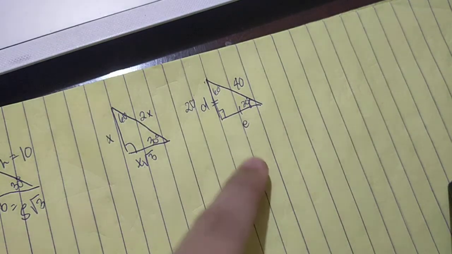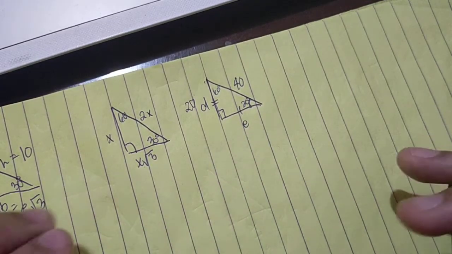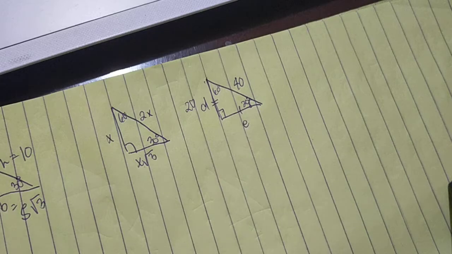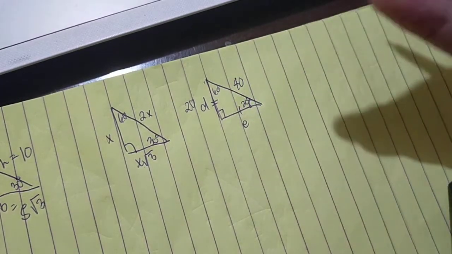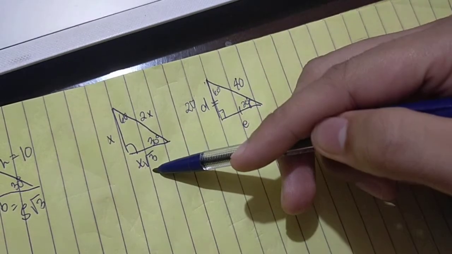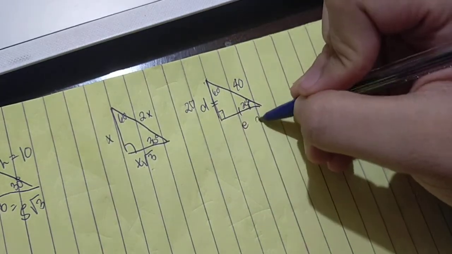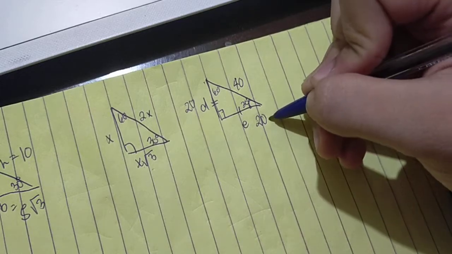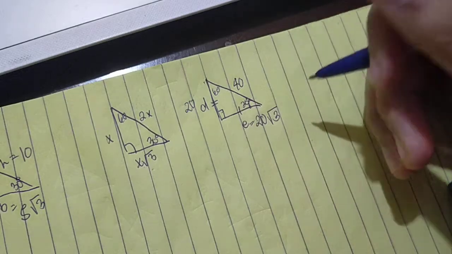So, let's proceed to letter E. Yung other side na E. Now, as we know, first thing that we need to get is the shortest side lagi. Kasi yun yung basihan natin. That is our basis to get the other sides. So, our second leg will be the shortest side multiplied by square root of 3. So, 20 times square root of 3. And that's it. Kompleto na yung figure natin.